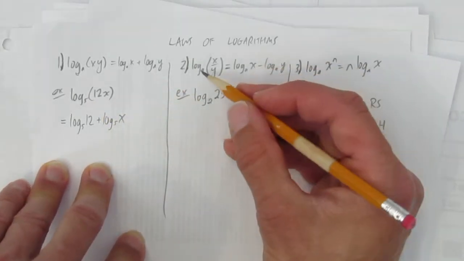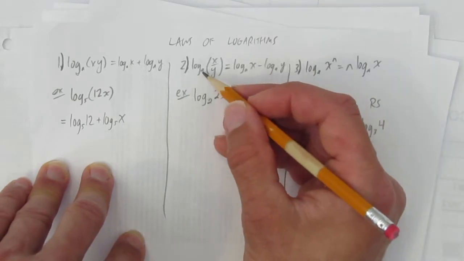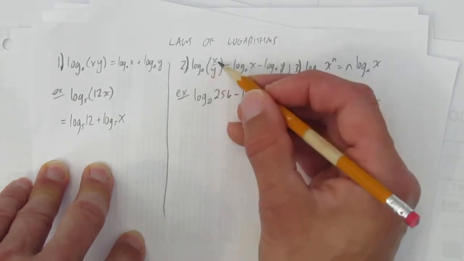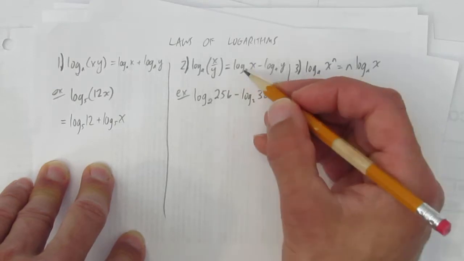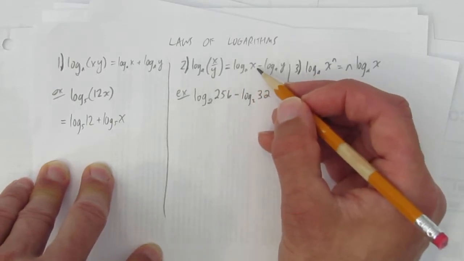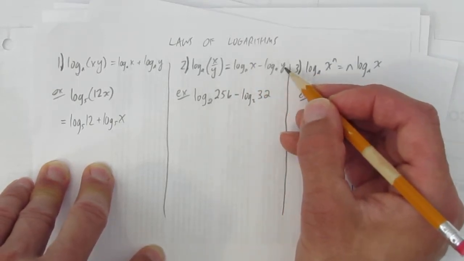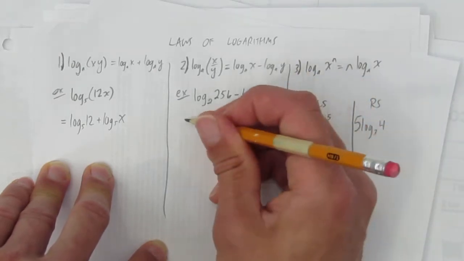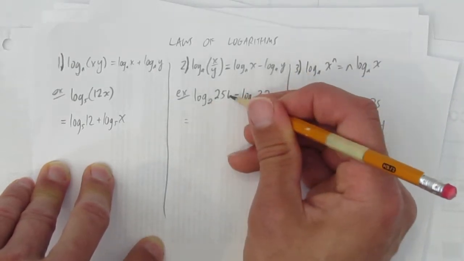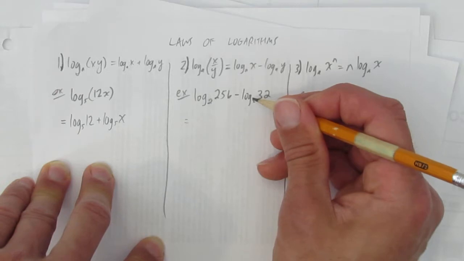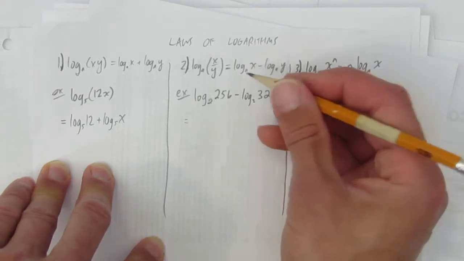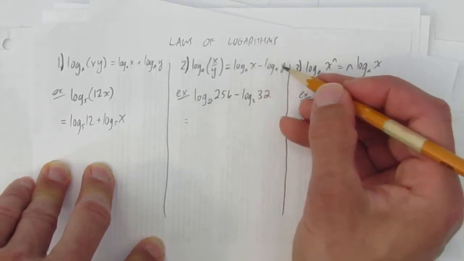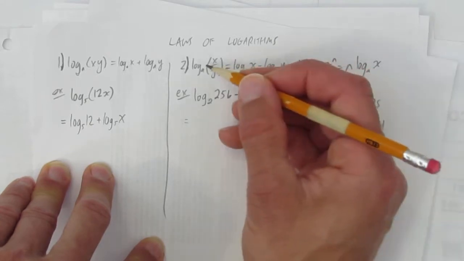Here's another law in action, law 2. When you have log of any base a of x divided by y, that's the same as log base a of x, take away log base a of y. Let's see an example. We have log base 2 of 256 minus log base 2 of 32. So by this rule, I'm going to go the other way. I'm going to use this side and change it to this.